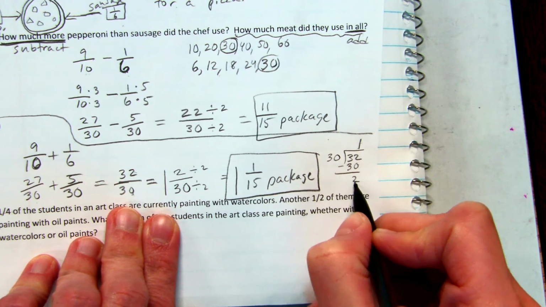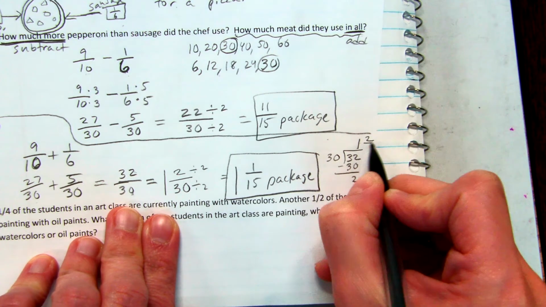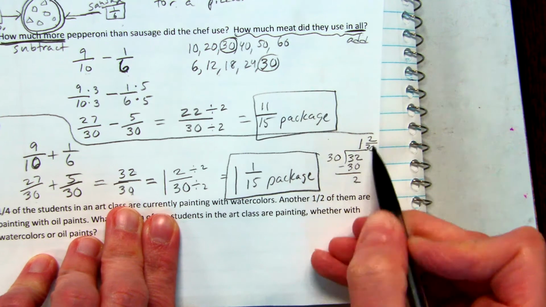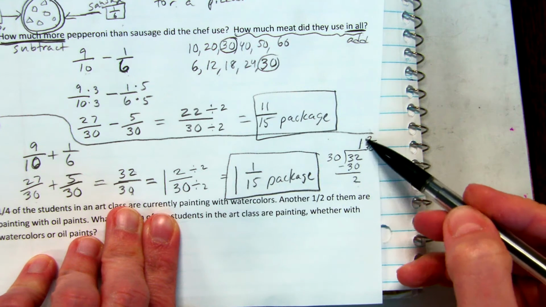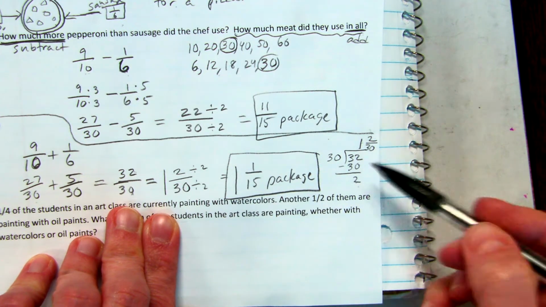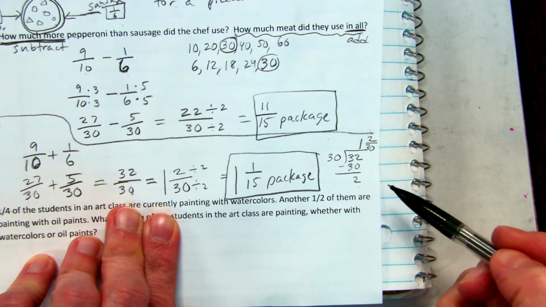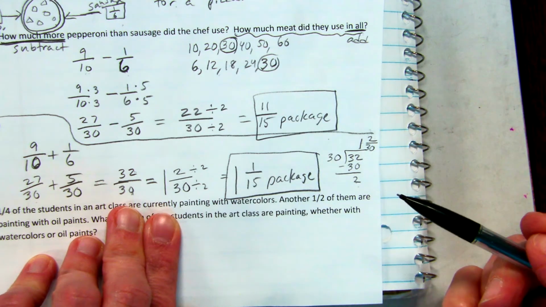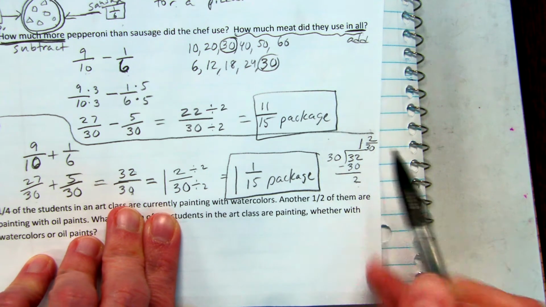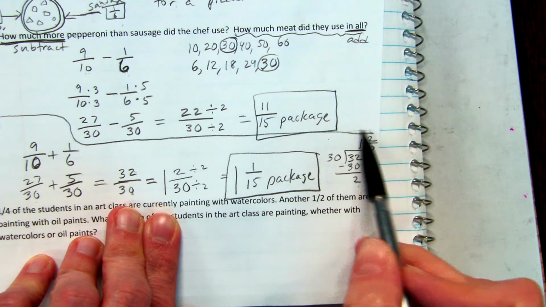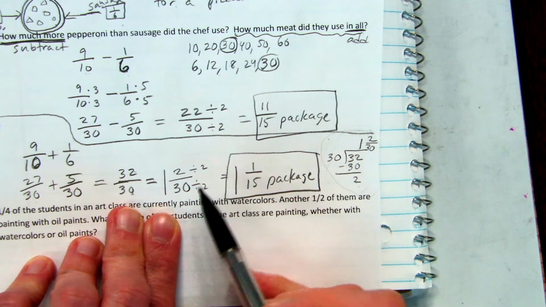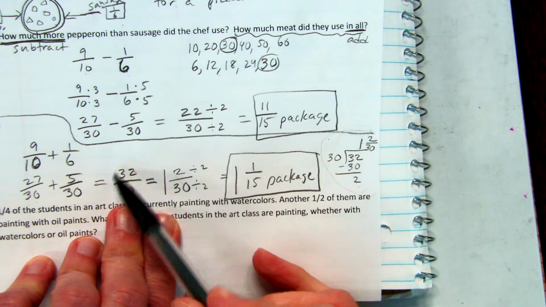And then the remainder, the 2, goes on the top, and the 30 goes on the bottom. So your remainder becomes that fractional piece that's left. This is something that we used a lot last year, if you were in my class last year. There's lots of different methods, and I'm not sure what you guys learned in elementary, but this is another tool that you could use if this was confusing back there.